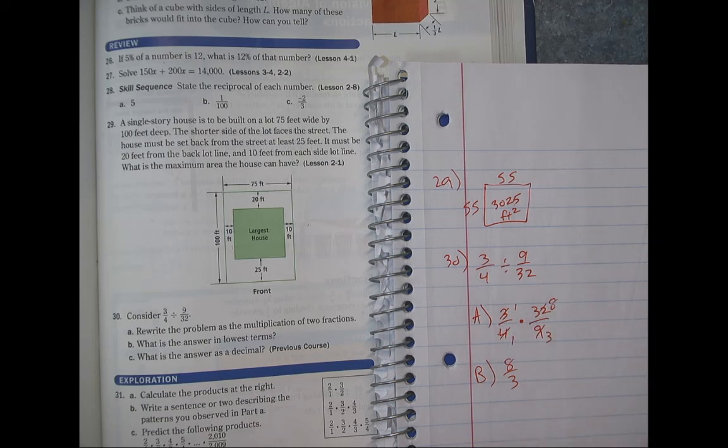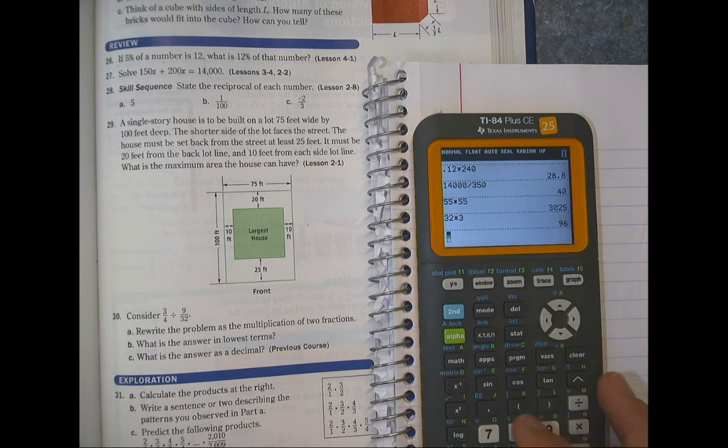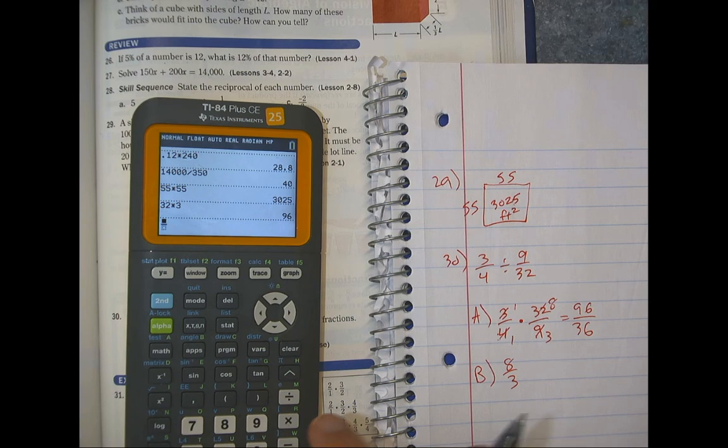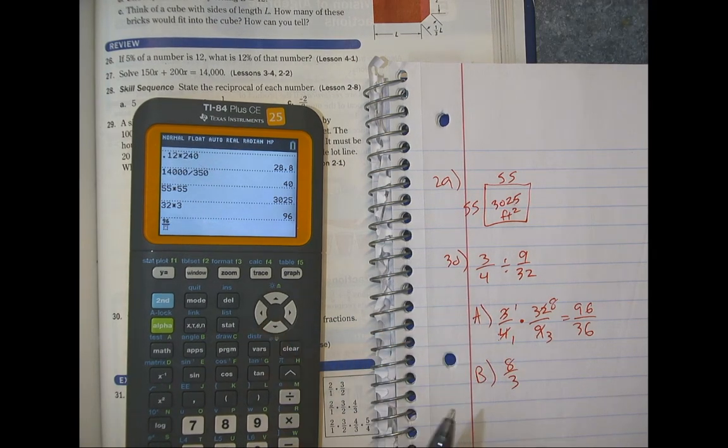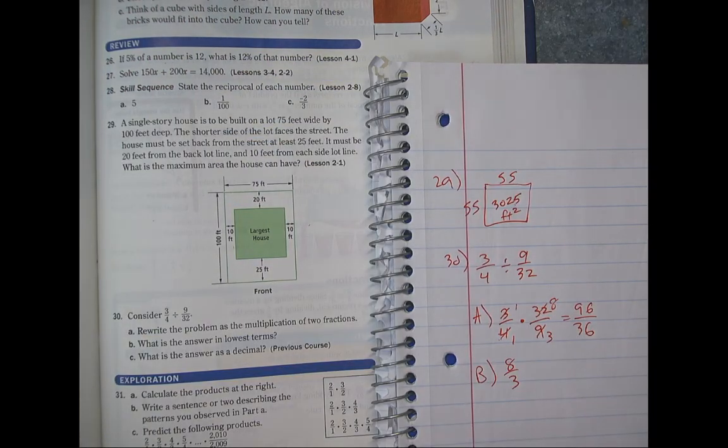Again, you could have just multiplied straight across. So 32 times 3 would have got you 96. And 4 times 9 would have been 36. And then when you wanted to simplify that, you're going to go ahead and punch it in. So you've got 96 on top and 36 on the bottom. And that'll get you all the way down to 8/3.